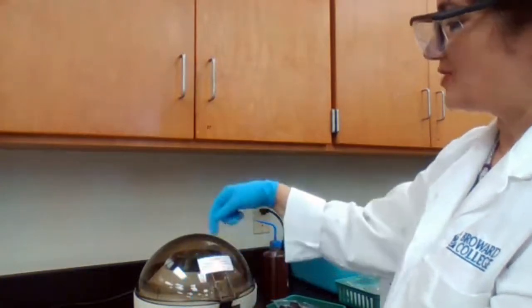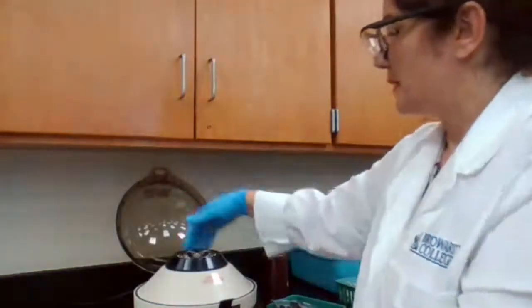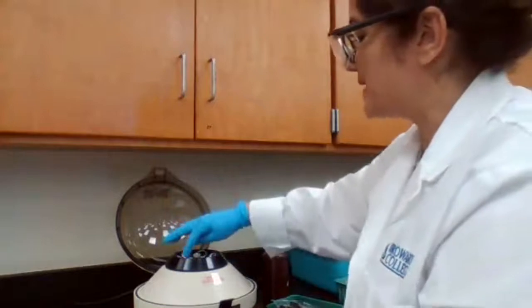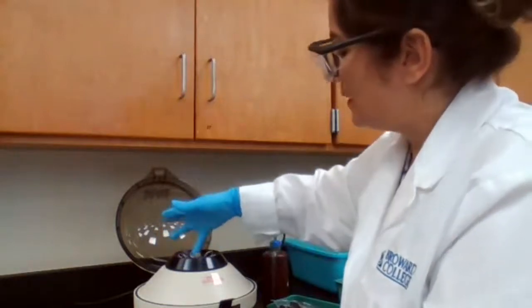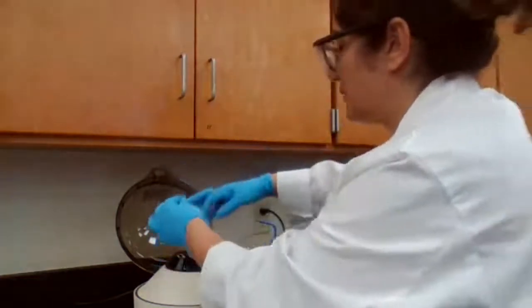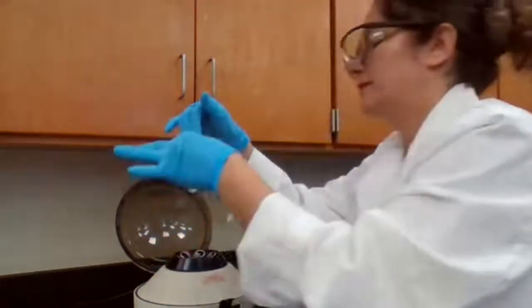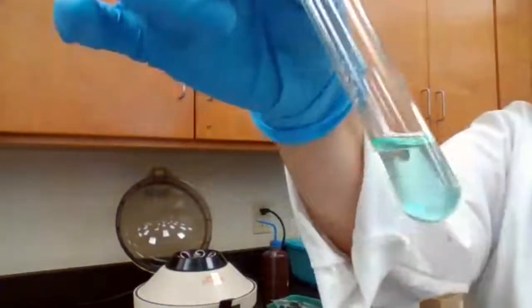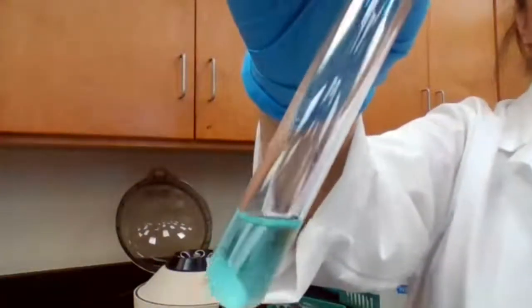So until I can actually see that it's stopping, then I can open it and take my samples out. Actually had the students that they have hard time grabbing this stuff out, but okay. See, it was all mixed up, and now you have a solid and you have liquid portion.